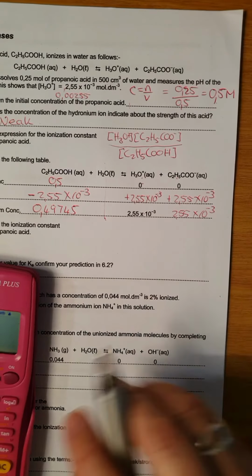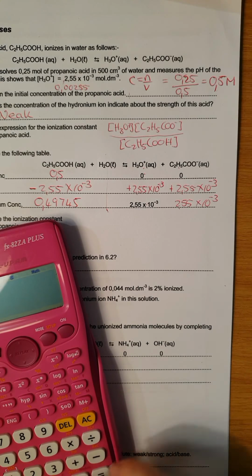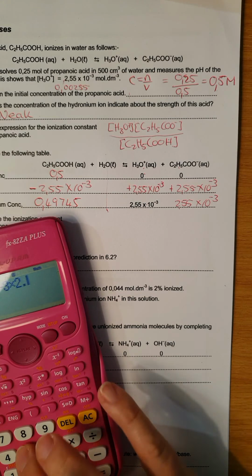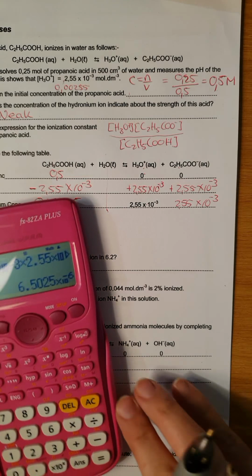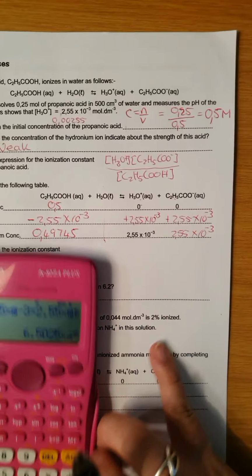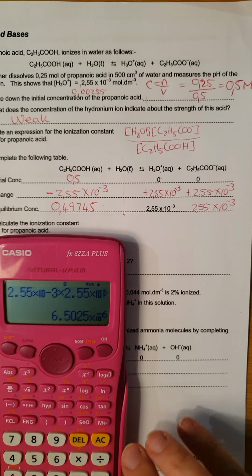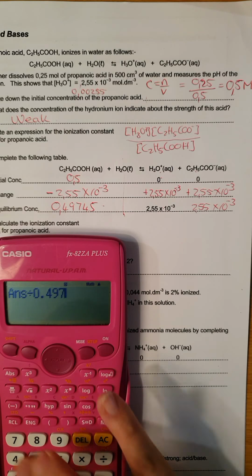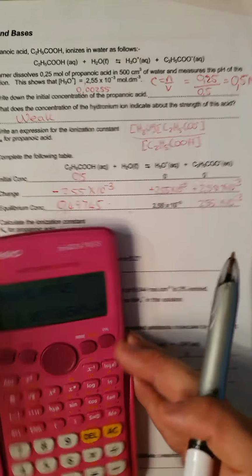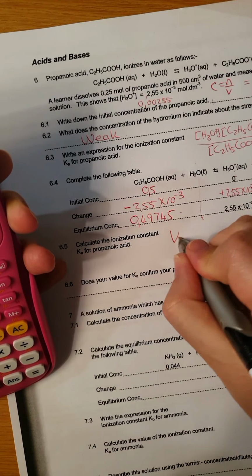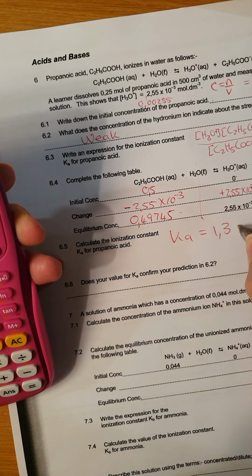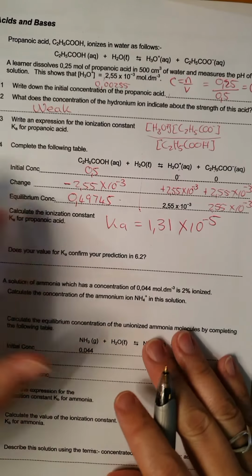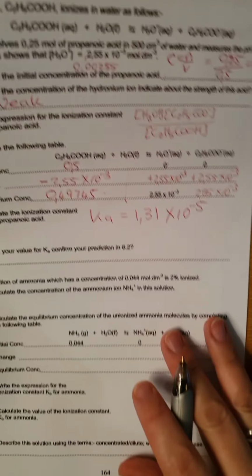So calculate it. We're going to use that expression over there to put it in. So it's going to be 2.55 times 10 to the minus 3 times 2.55 times 10 to the minus 3 equals, and then I'm going to divide it by this concentration, divided by 0.49745, and I get a Ka value of 1.31 times 10 to the minus 5. Remember, there's no units. So 1.31 times 10 to the minus 5.